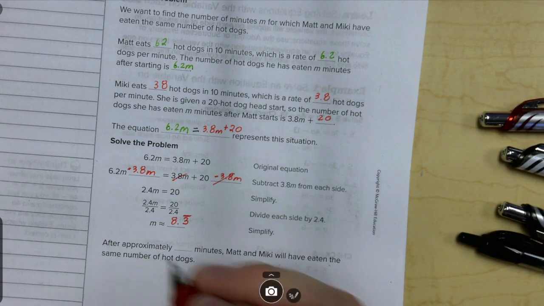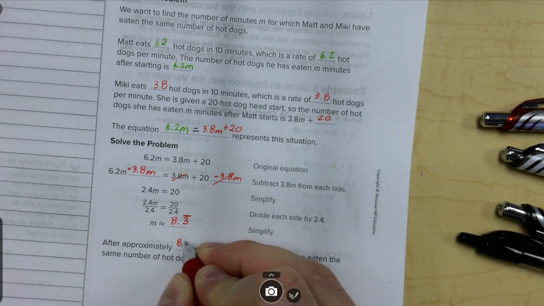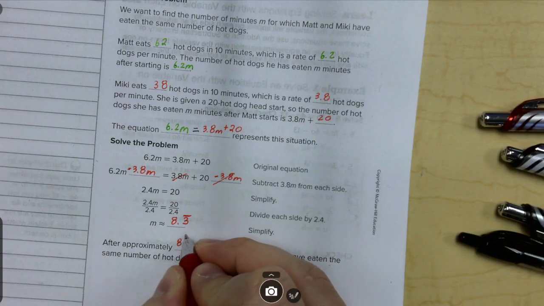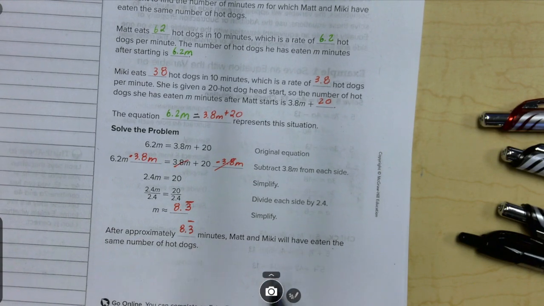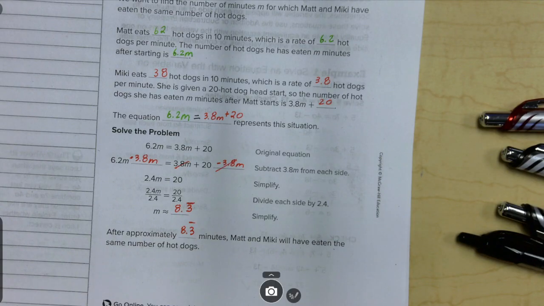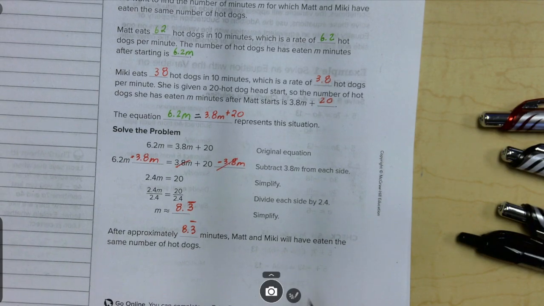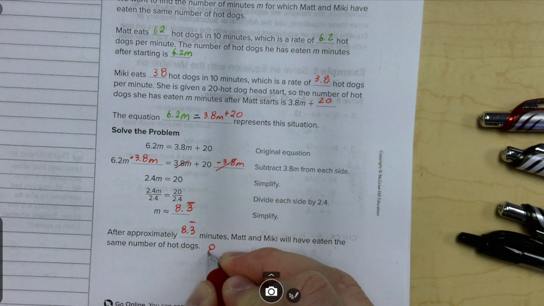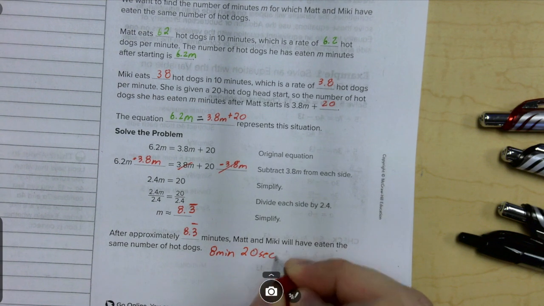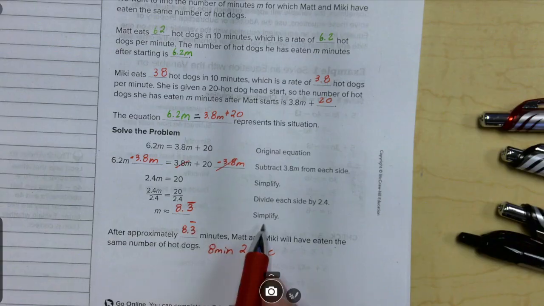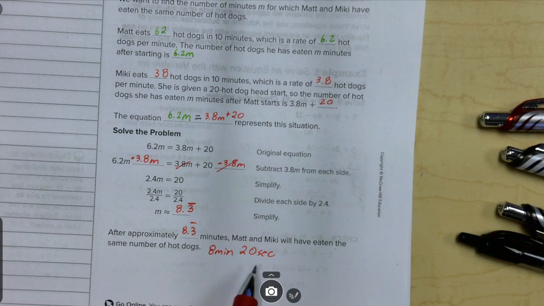So after approximately 8.3 minutes. Now a minute is 60 seconds, so we can actually cut a minute down into thirds really easily. So that'll be 8 minutes and 20 seconds. Because a third, infinite repeating threes like this, is a third. So that'll be 8 minutes, 20 seconds. He can start.